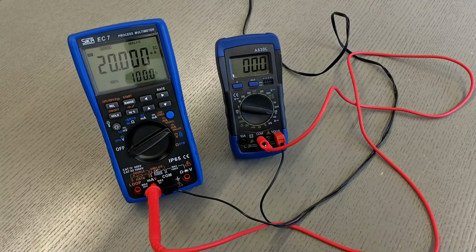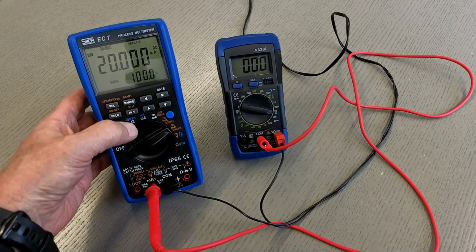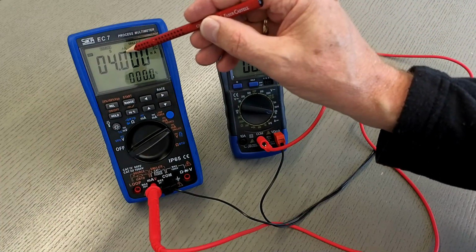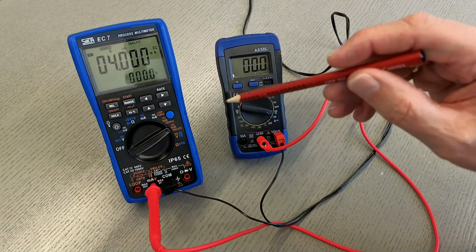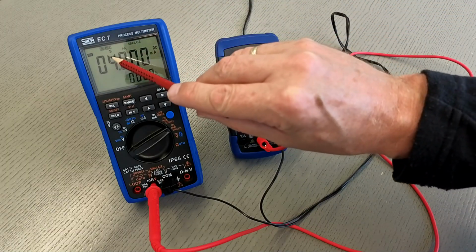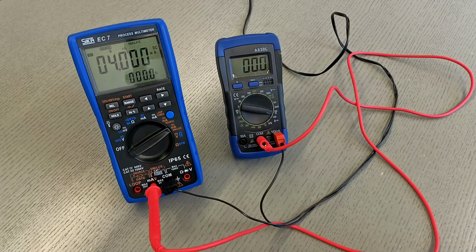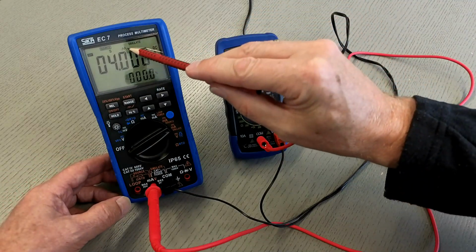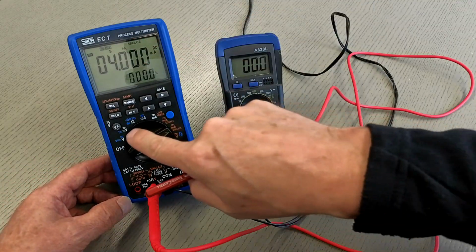And now I'd like to show a ramp function and a step function. I select this, and then you see the ramp is increasing and decreasing all the time, and it's at a slow speed. The S is indicating slow. Slow means it takes approximately 30 seconds from 4 to 20 milliamp. So I select the ramp, the slow version.